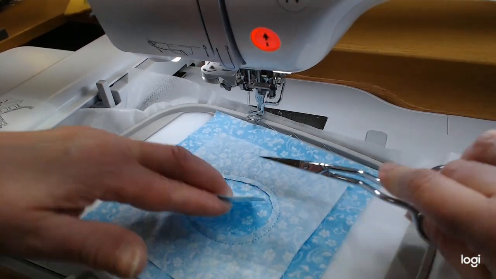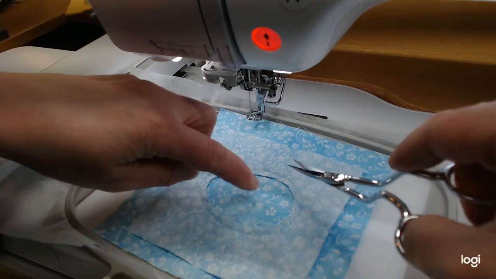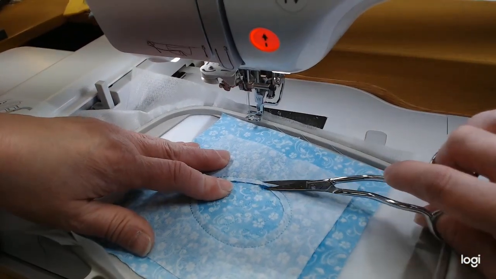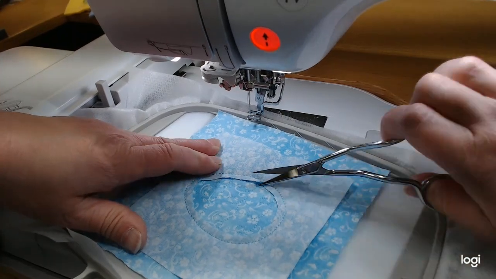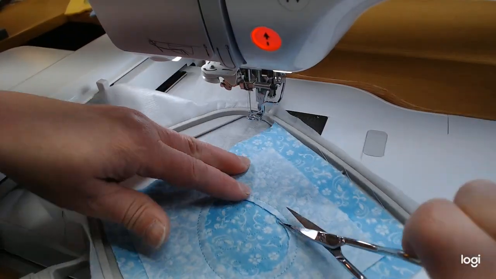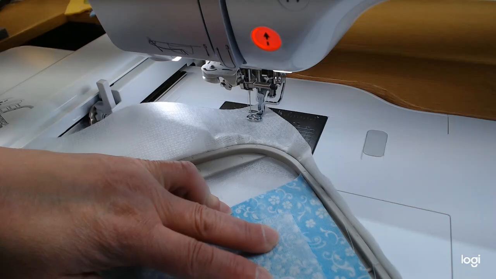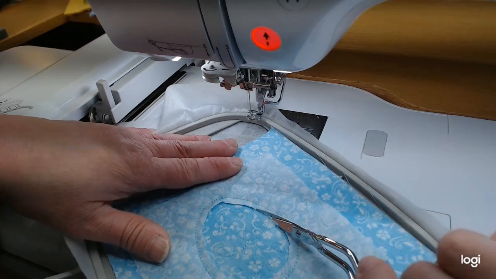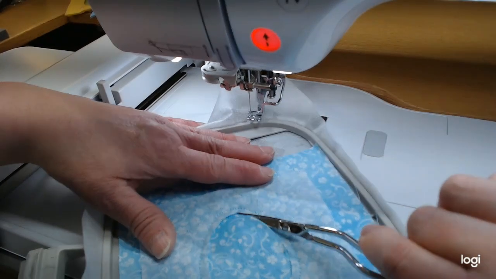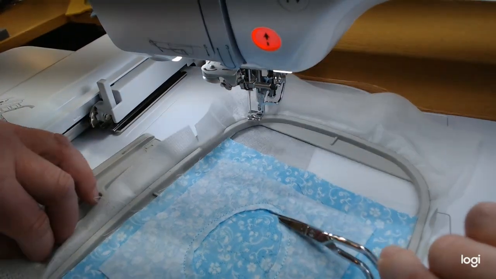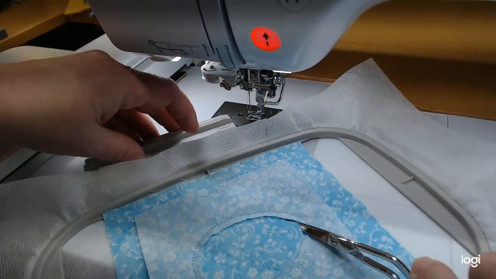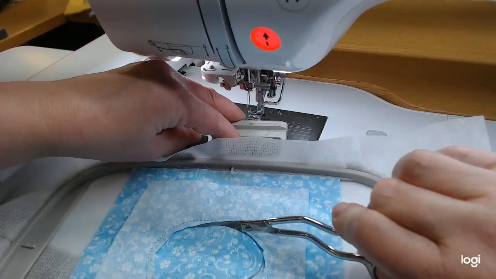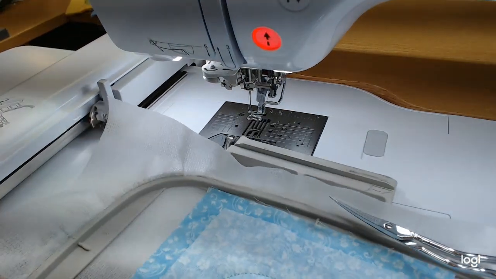All right, so there's the first layer, and then we're going to go through the stabilizer and the fabric here. It's always hard to get started. You've got to kind of stick the tip of your scissors in there. This one's being cantankerous. There we go. All right. So I'm going through the stabilizer and the fabric here. Pretty good. Whoops.